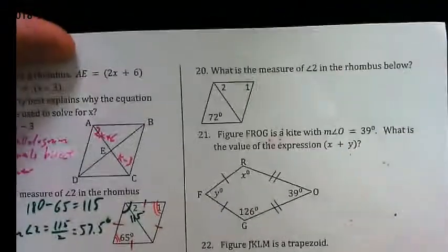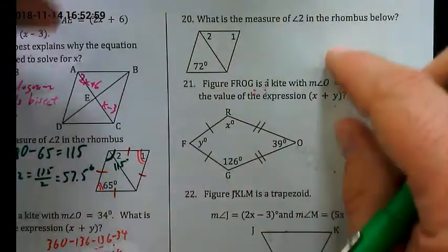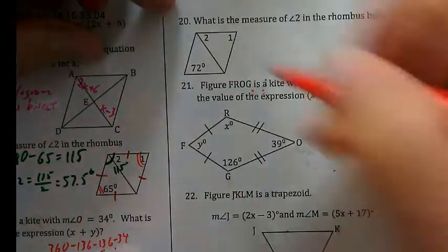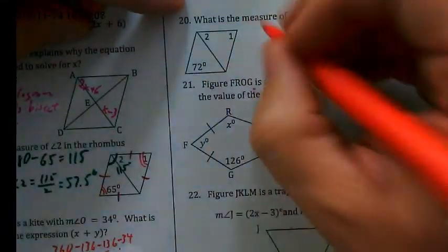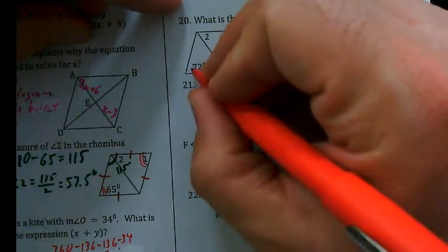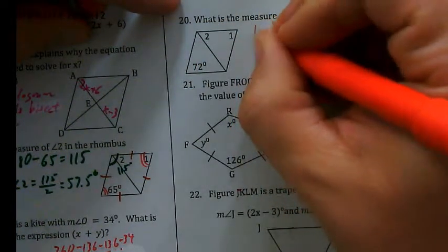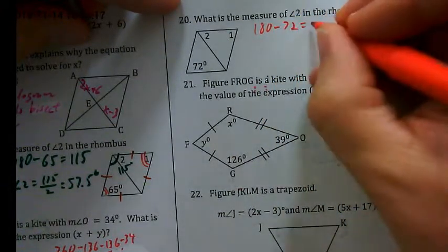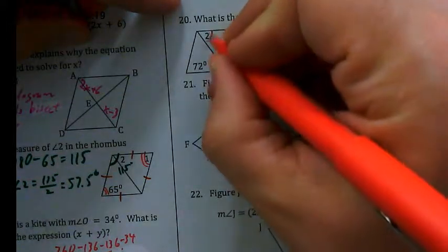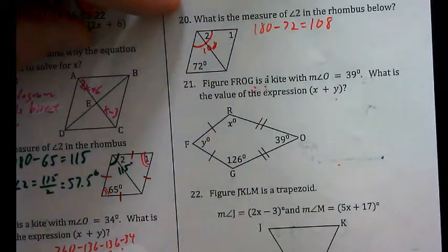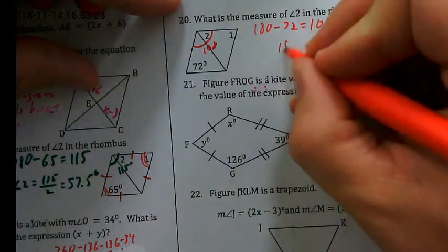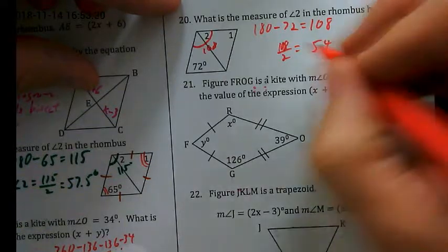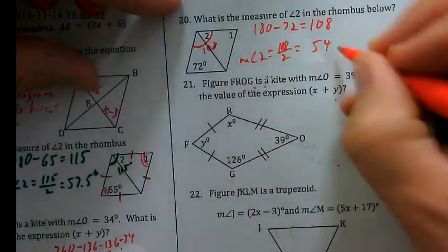All right, on 20. This one is very similar to one of the earlier ones. This was like number 15. It's the same steps, different numbers. So again, no matter which way you want to solve it, you're going to take this angle and this angle are supplementary. So subtract the 72. You'd be left with 108 for this entire angle. And then you take the 108, divide by 2, and you get 54. And that's the measure of angle 2.